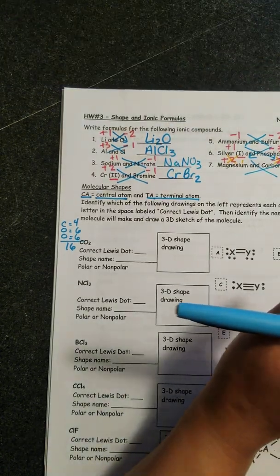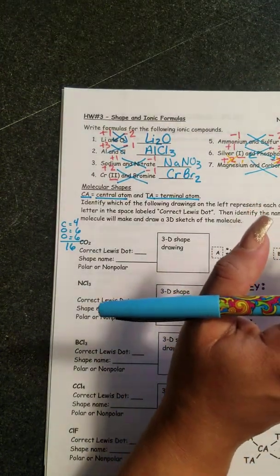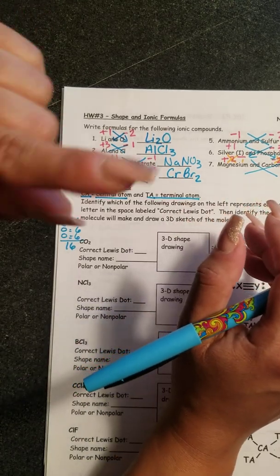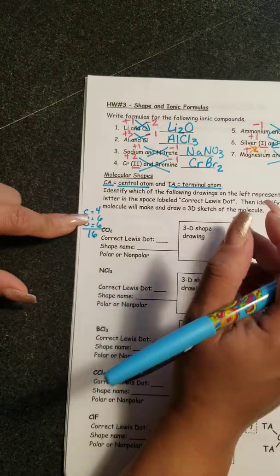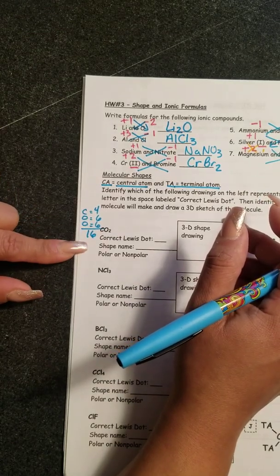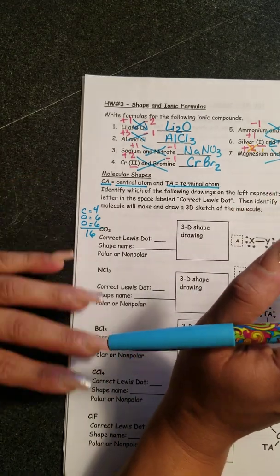They're there, but they don't do any bonding. Who are the guys who do all the bonding, where all the action takes place? The valence electrons. So that's the reason why we write them down. So now my magic number is 16. Okay? I can't have more than 16.